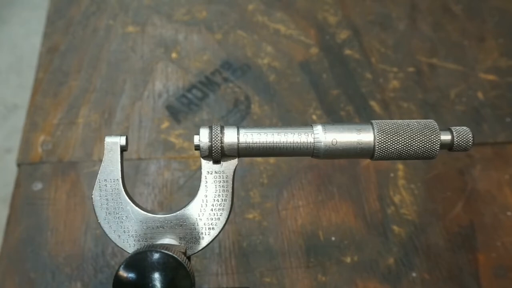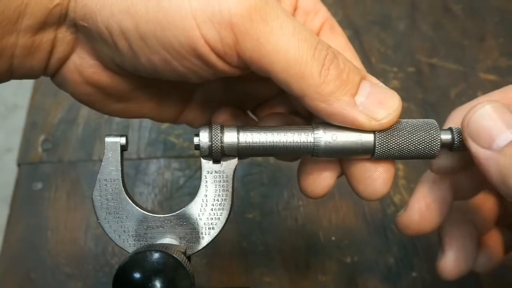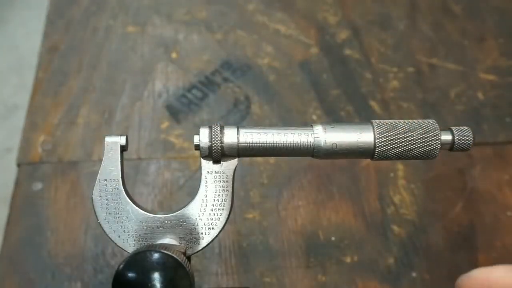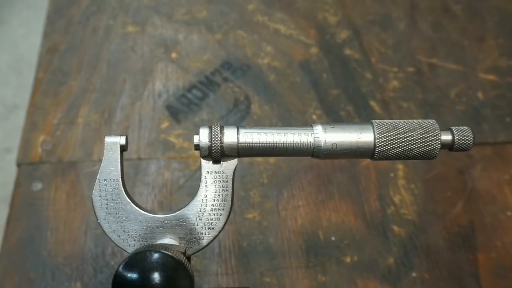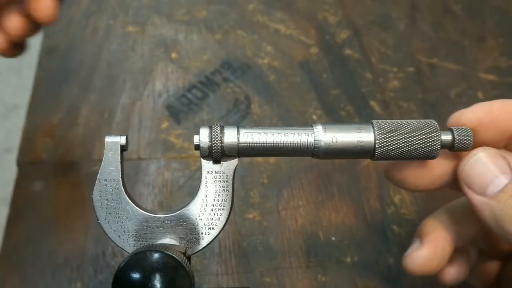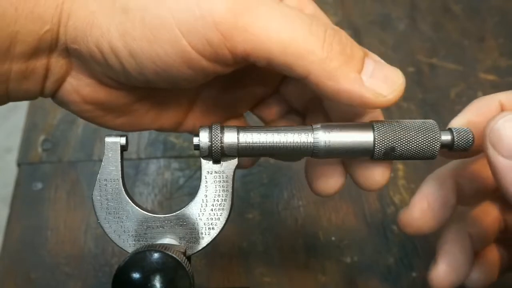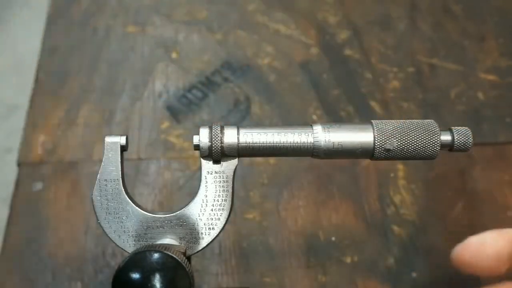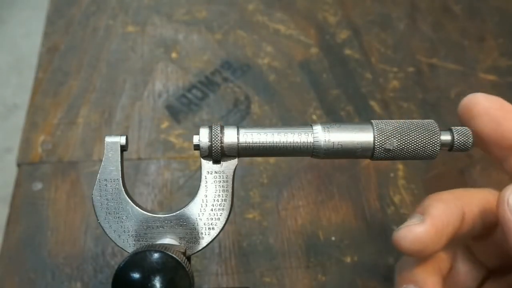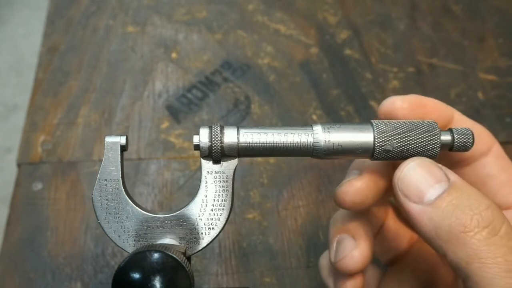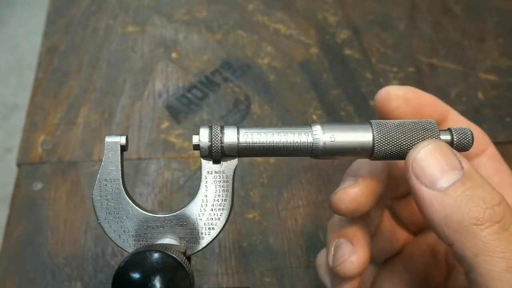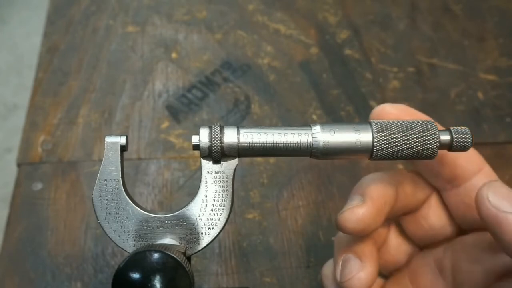All right, so I want to point out also that this is a ratcheting micrometer, so you have a ratcheting thimble there on the end of the mic. There are several mics that you can buy that do not have the ratchet thimble on the end. The purpose of the ratchet is so that whenever you go to take your measurement, you use this and it applies the proper amount of torque to the mic, giving you the proper reading. So if you're using a mic without the ratchet there, you have to be careful on how much pressure you apply to the screw whenever you're getting your feel.